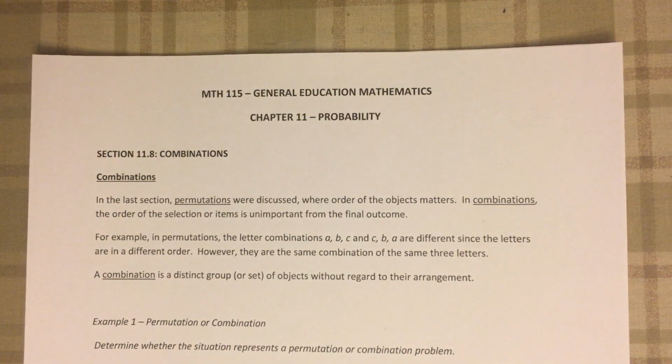Today we're going to talk about combinations. Combinations are similar to our permutations that we looked at in the last section, but there is one big difference that we're going to spend the first couple of examples talking through. So in the last section we were looking at permutations.